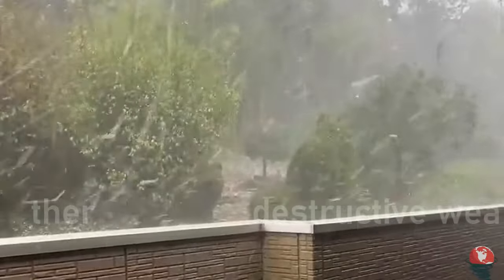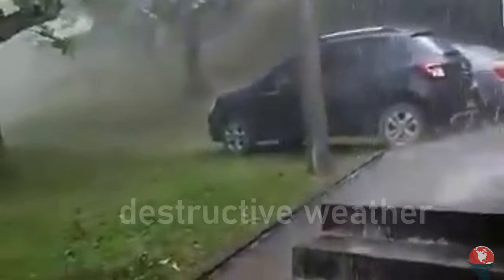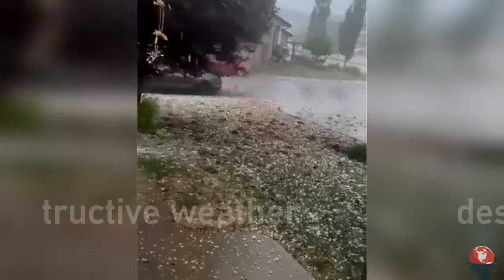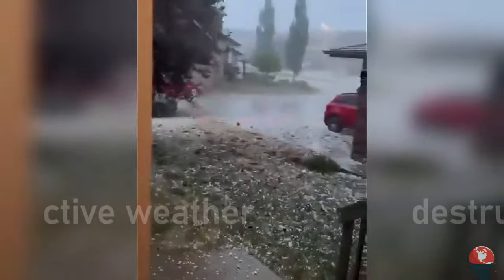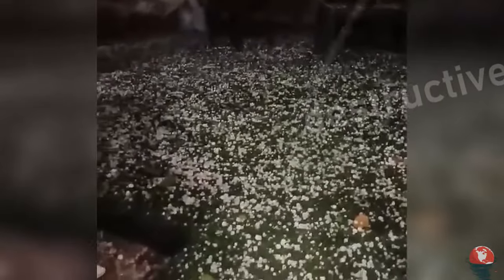But sometimes nature shows its power, producing icy balls the size of golf balls or even chicken eggs. The largest hailstones ever recorded exceeded the size of a baseball and weighed several hundred grams. Such icy formations can break roofs, snap tree branches, and leave dents on metal surfaces.